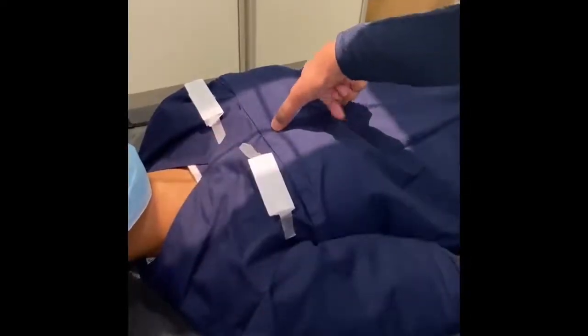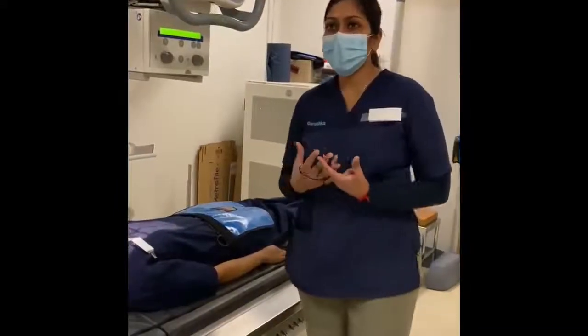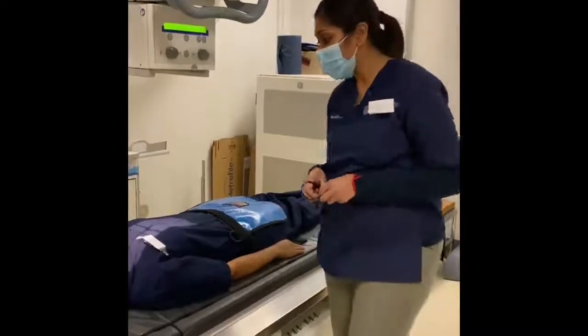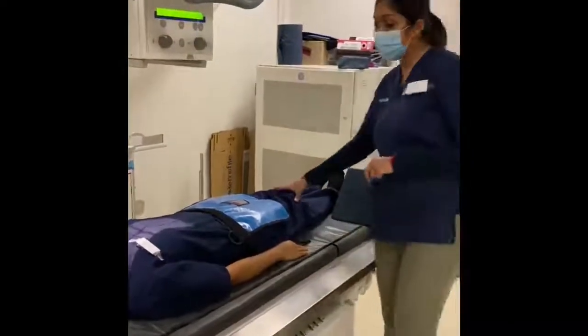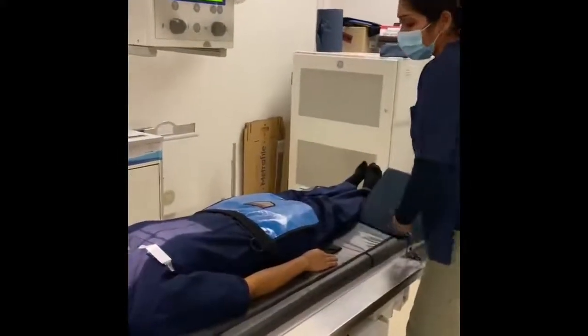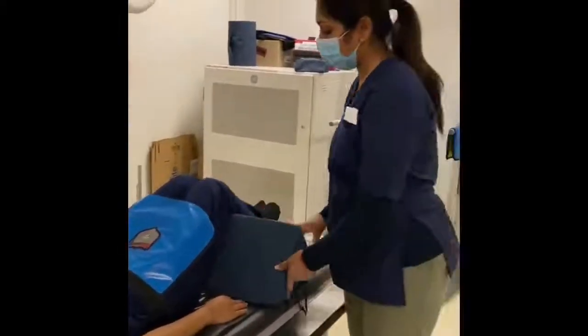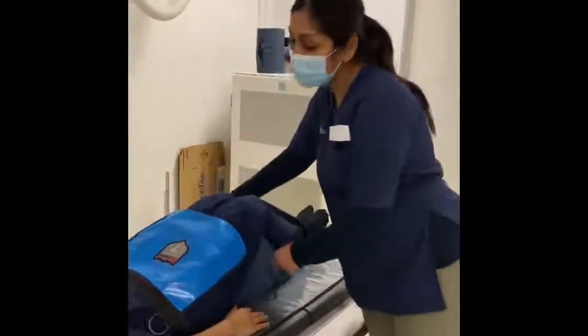The centering point for your T-spine AP is your mid-sagittal plane, midway between the jugular notch and the xiphoid process, which is normally at the level of T7. Some of the things that you can do to improve your image quality for the T-spine: one is to flex the knees slightly, so that you reduce the curvature of the spine. If you have a cushion, you can put it under your patient's knees.